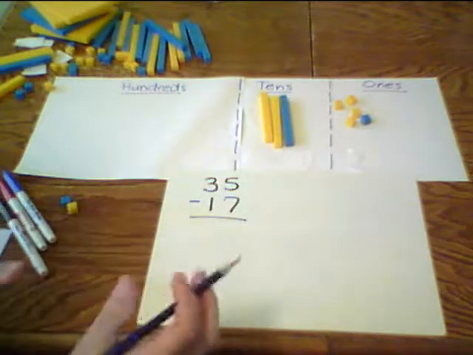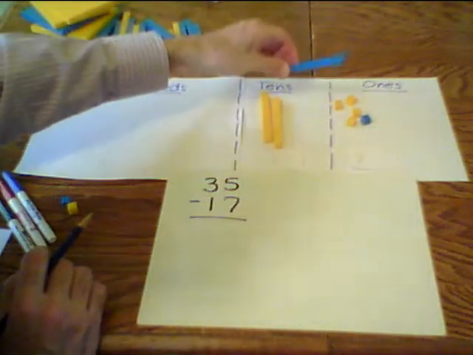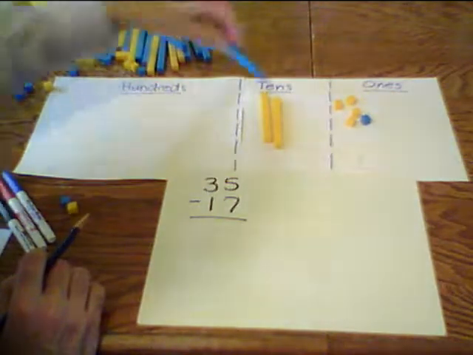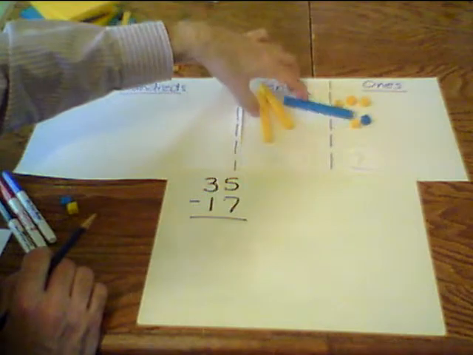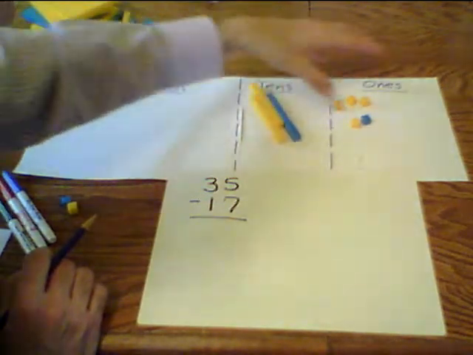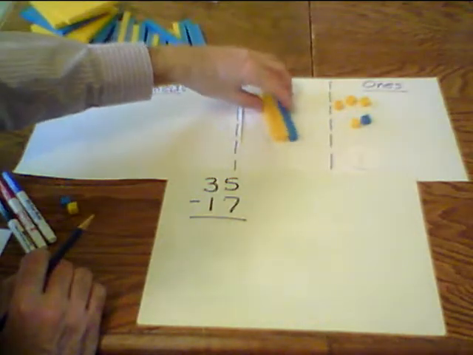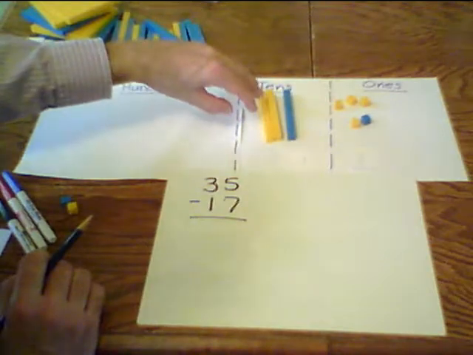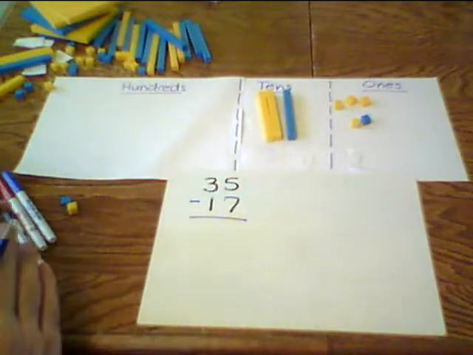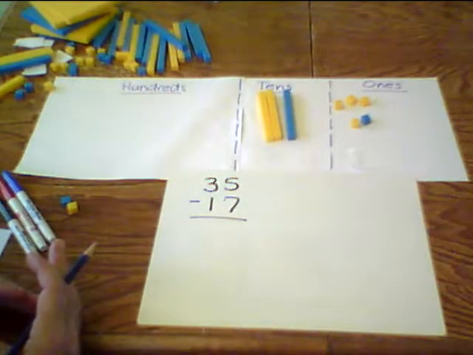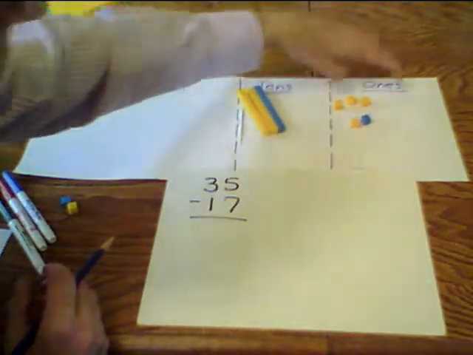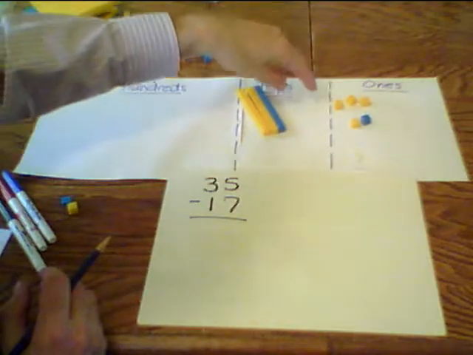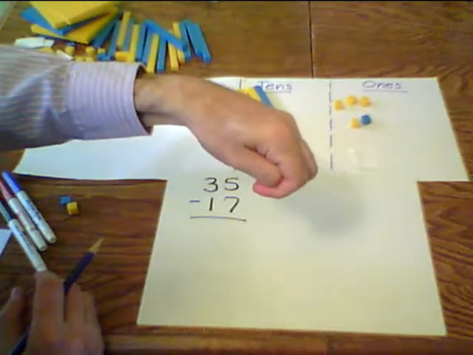Now, a lot of students, it depends what they want to do. Some will just take one of these and make it into 10 ones. Some will take 2 of these and make it into 20 ones, and that's fine. 3 of these and make it into 30 ones and put all the ones over here. Okay? All those are valid. Okay, so at this point, I just want them to solve the problem however they want. So if they would take all 30 and put all the 30 over here with the 5, and then take away the 7.